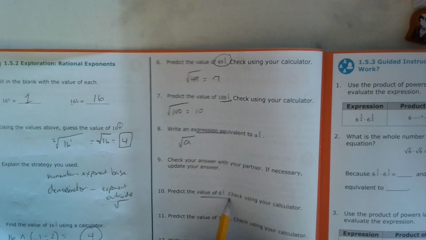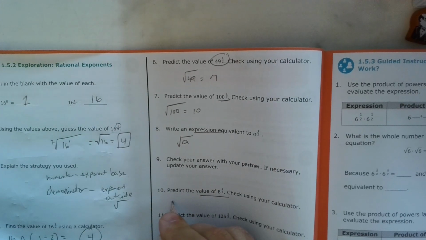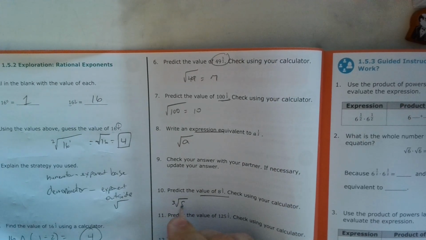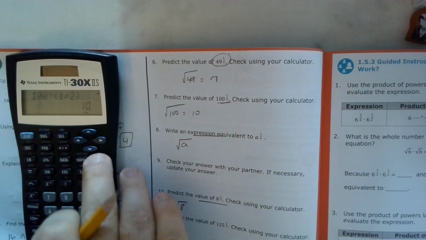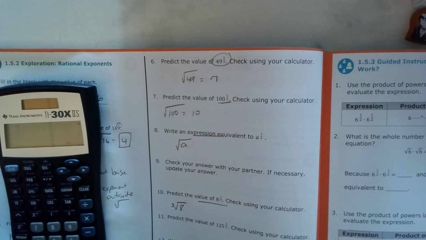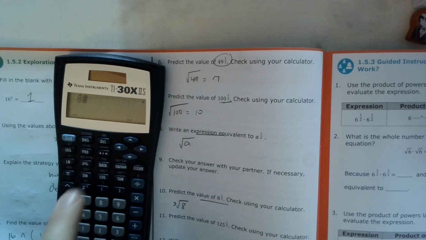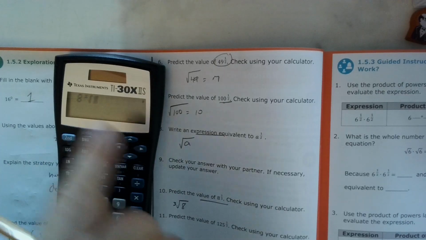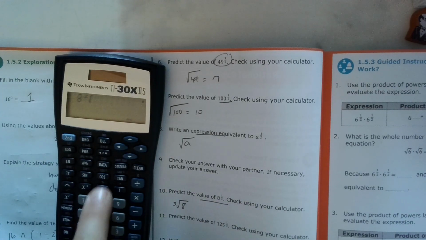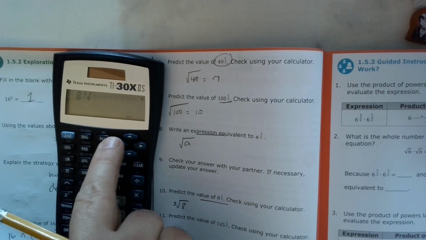All right, predict the value of 8 to the 1/3 power. So this is going to be the cube root of 8. There may be a cube root button, but here I want you to notice, you may not be able to see it, above the little arrow, there's a square root. So we're going to go 8, then the second button, see, it made it a square root. And we're going to move our arrow.